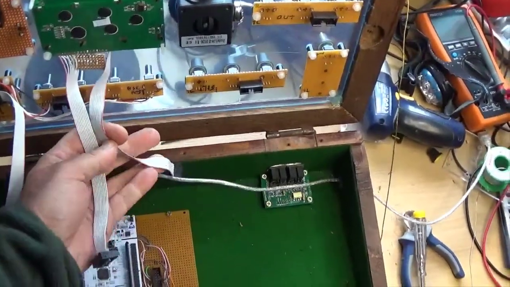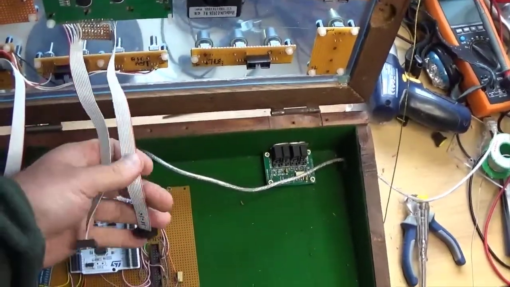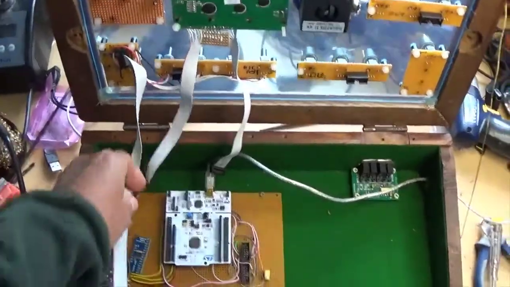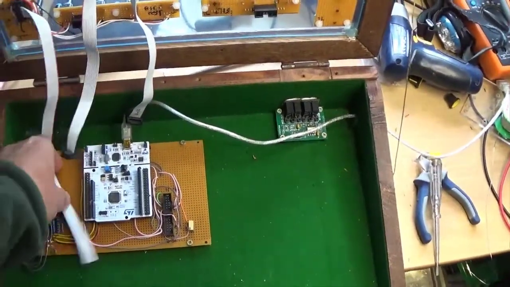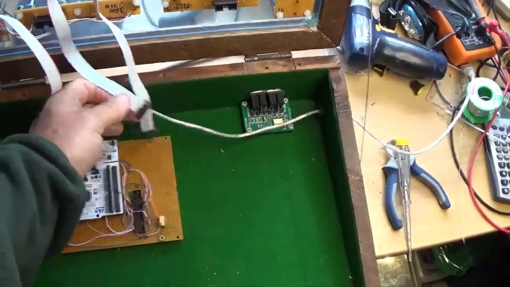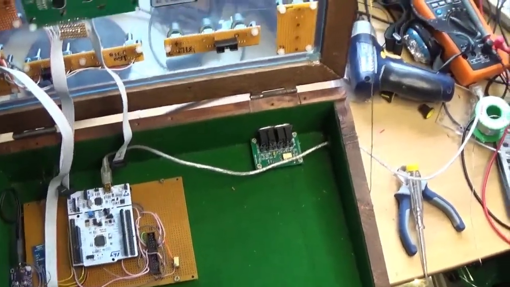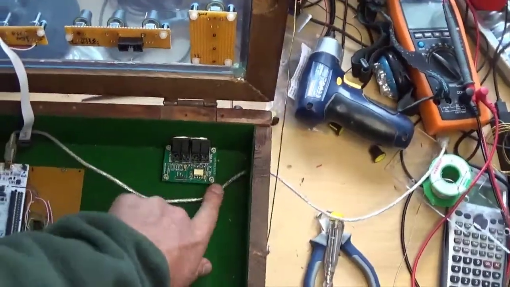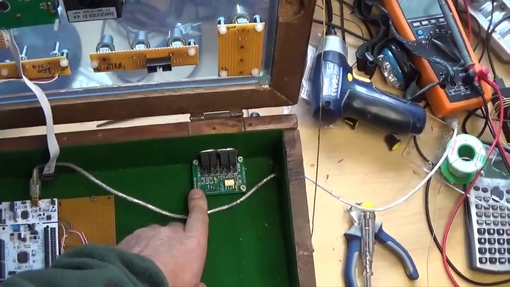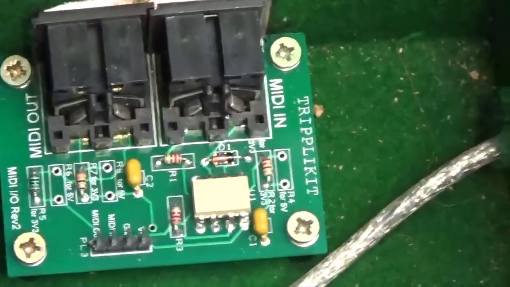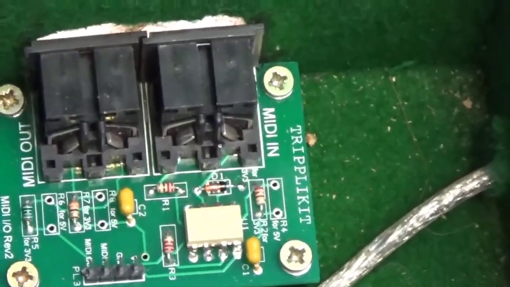I'm going to rewire the display, so like that one, it'll go down there and back, so in the front without pulling the plugs out. And got a MIDI interface. That's a Triplicate MIDI interface.